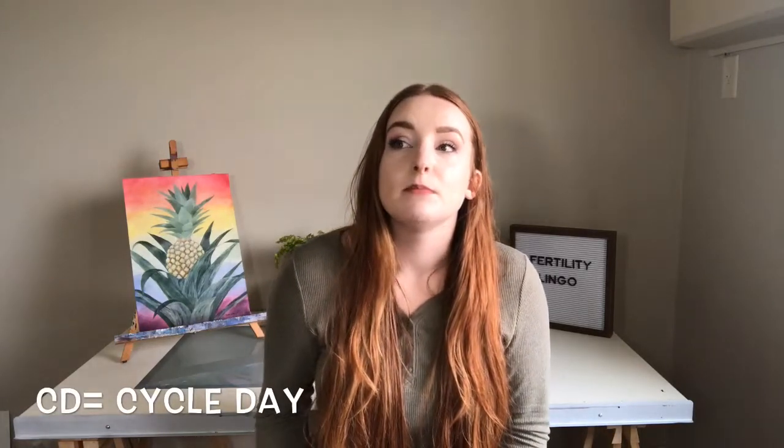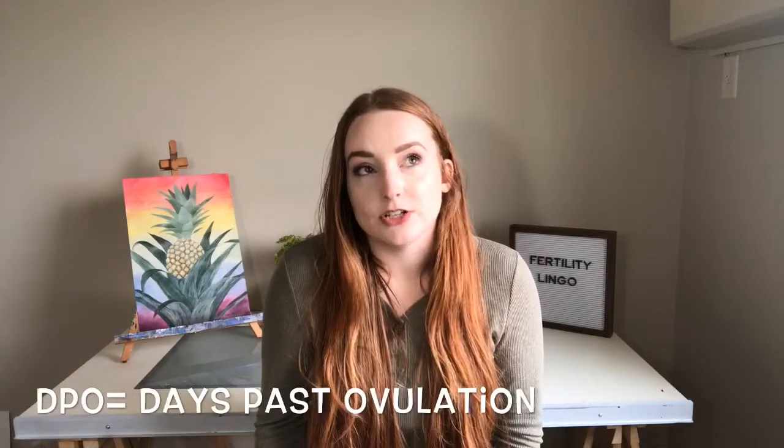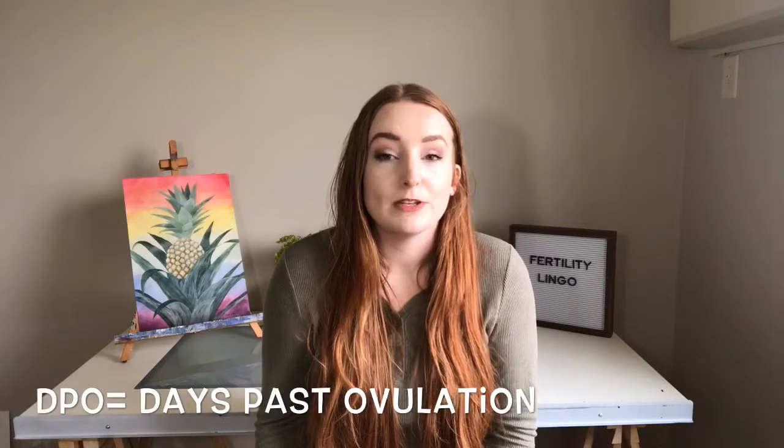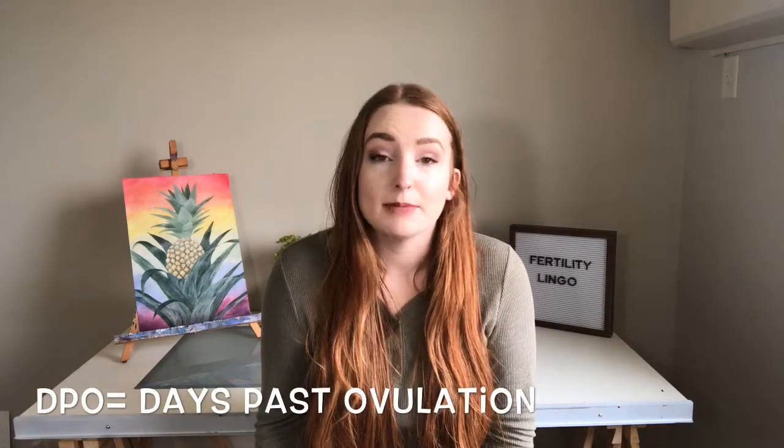CD, cycle day. So when you're tracking your cycle, you refer to the day that you're on by cycle day. The first day of your cycle is the first day of your period, and the last day of your cycle is the day before your next period. DPO, days past ovulation. This really helps you when you are hoping to find out whether or not you're pregnant. You track how many days past ovulation you are. And once you get to a certain amount of days past ovulation, that's generally when women begin to test often.